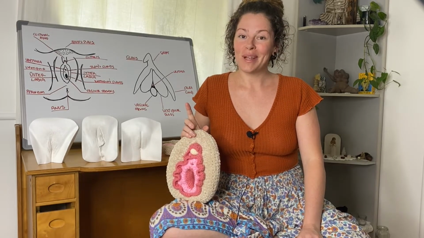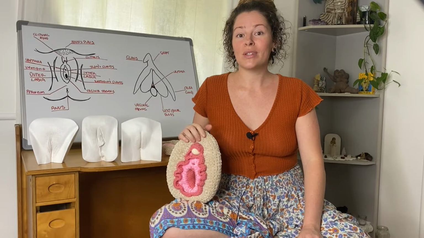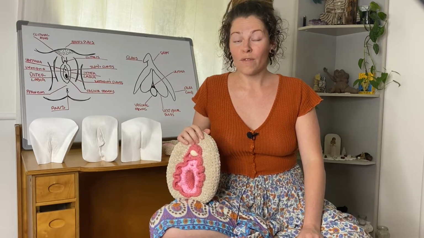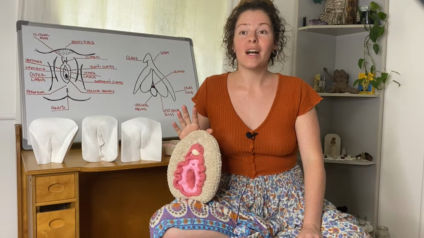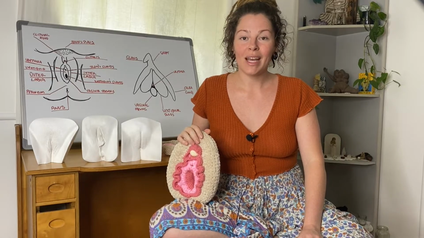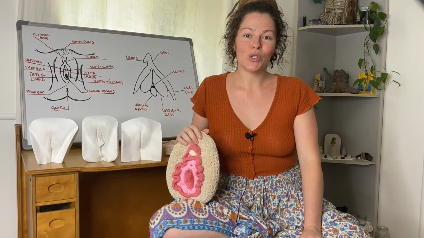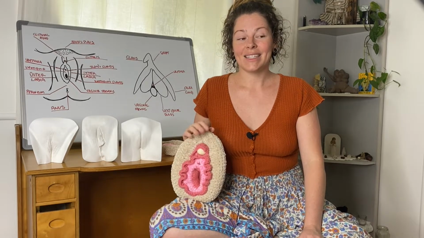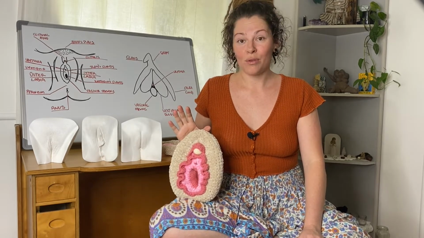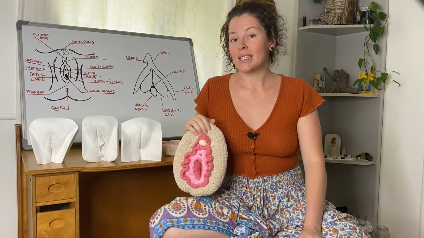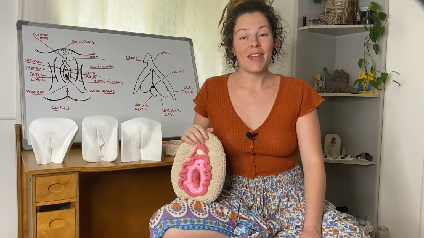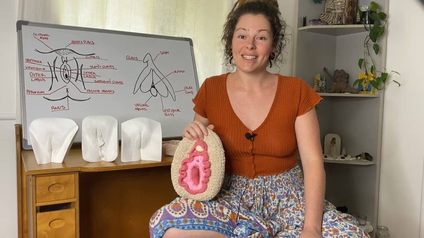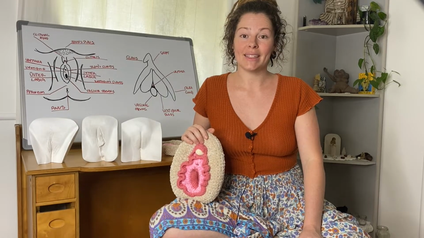So for this anatomy class, I invite you to grab yourself a hand mirror. Or if you don't have a hand mirror, sit in front of a wall mirror with your legs open. And I really encourage you to look at your beautiful vulva. And as I share the anatomy with you, to find these places within your body, learn the names of these places and where they sit for your own unique landscape.